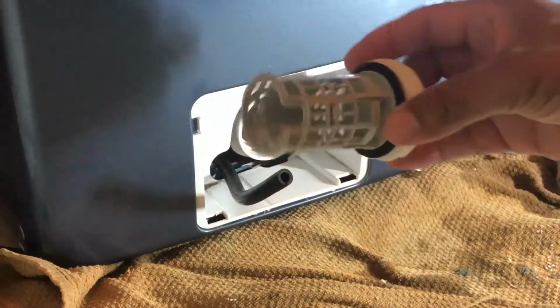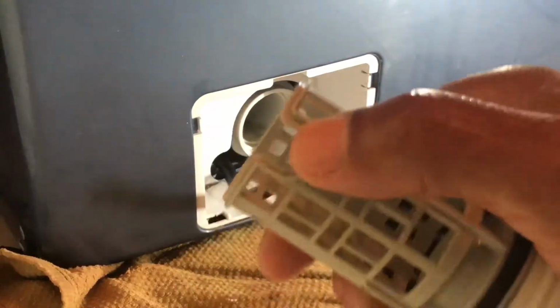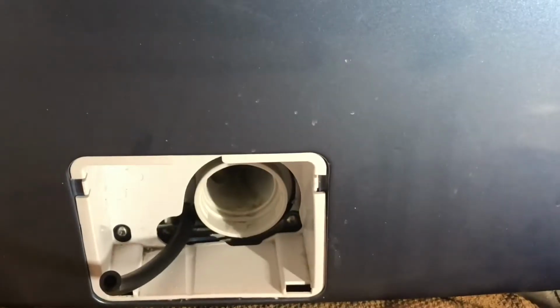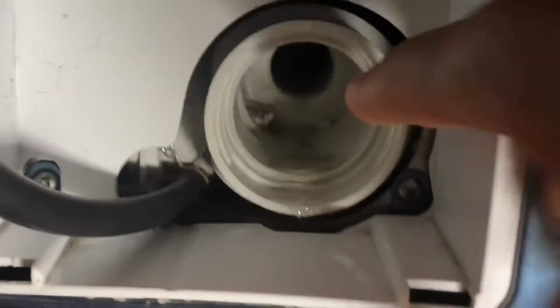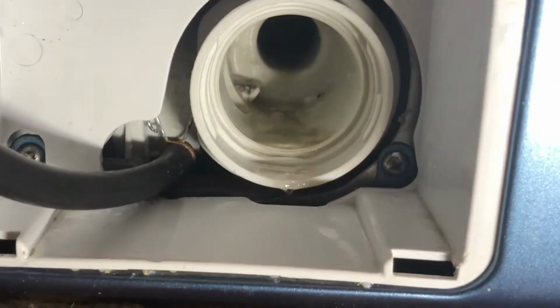The cage is good. Can you see that little lip there? That lip, when you put it back in, let me see if I can just take this off. Bear with me one second. Inside there, you can see at the bottom, just down here, there's a little lip.